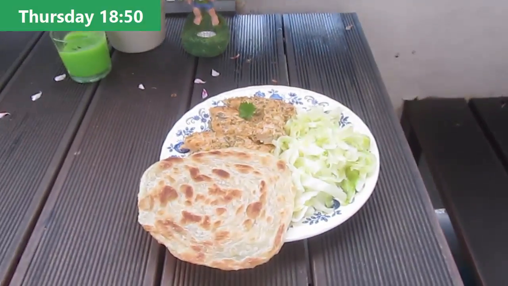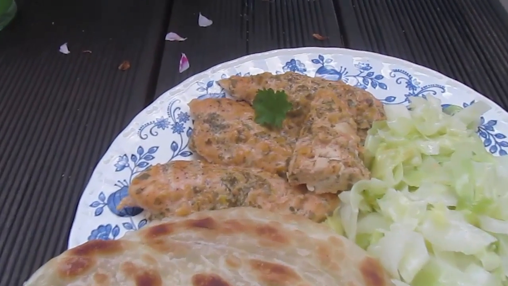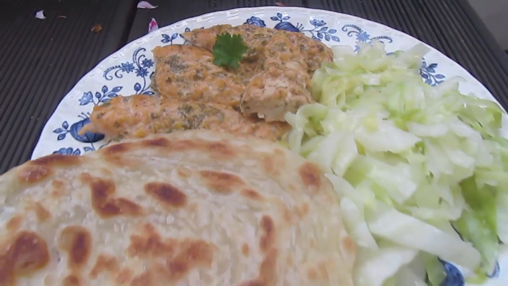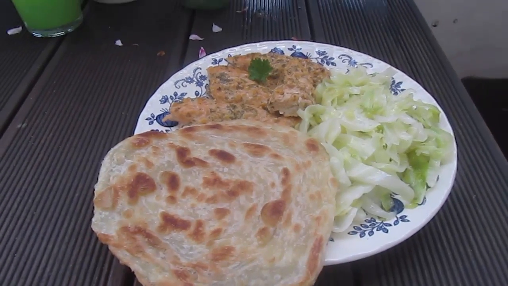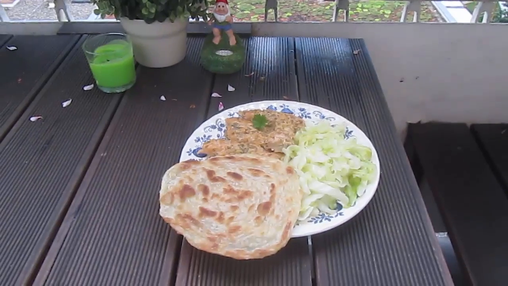Time for some dinner, and today I've been very adventurous and I've attempted to cook some Lebanese style chicken, some Singaporean roti prata, which is this bread thing which didn't quite turn out how it should, but I think it's not too bad, and also some sautéed cabbage.